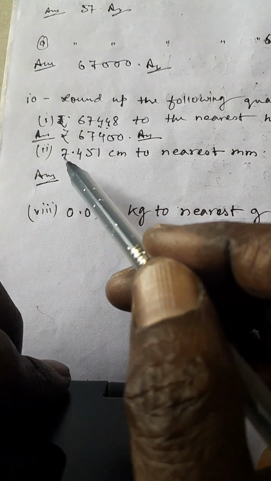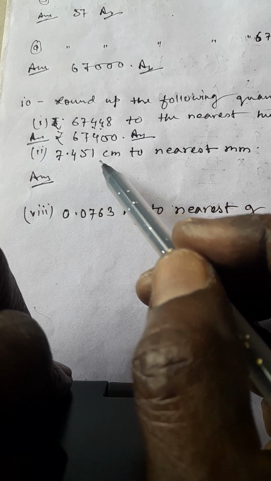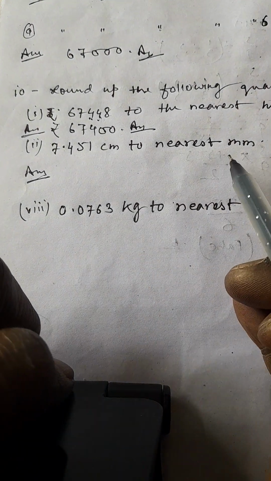This is question number 10, that is 7.45 centimeter nearest to millimeter.